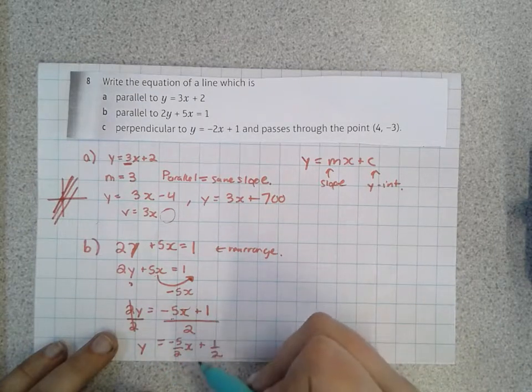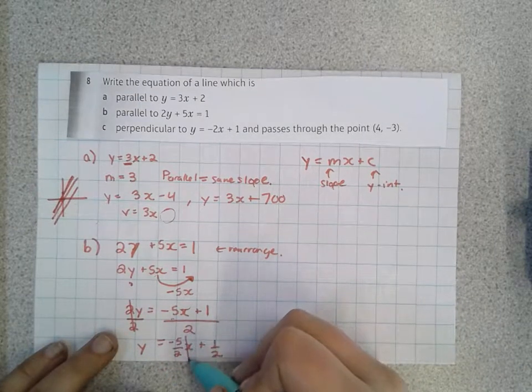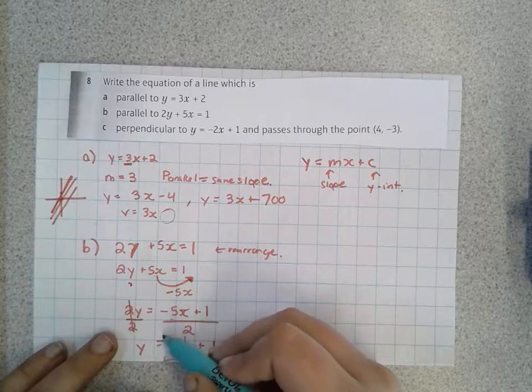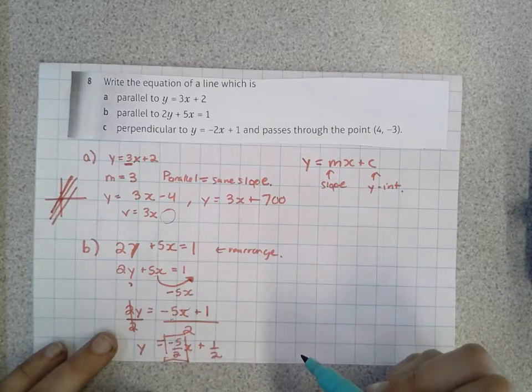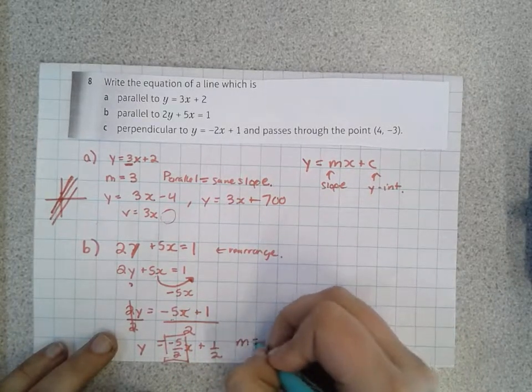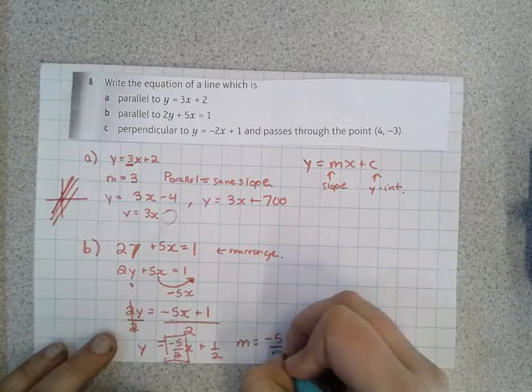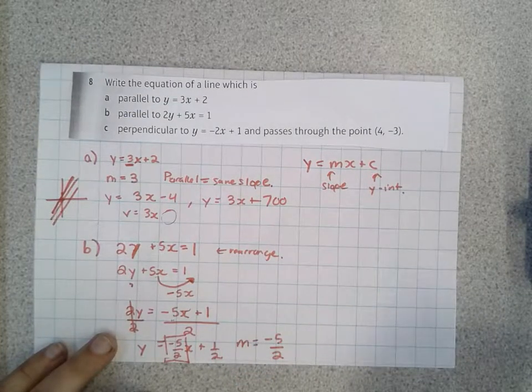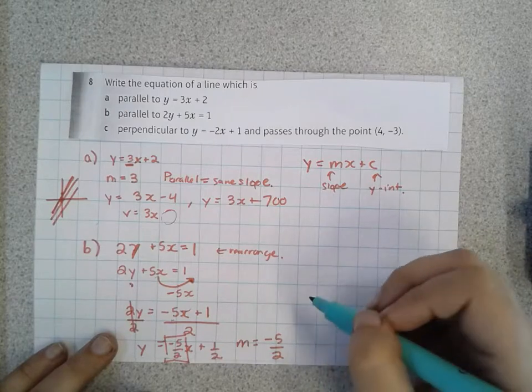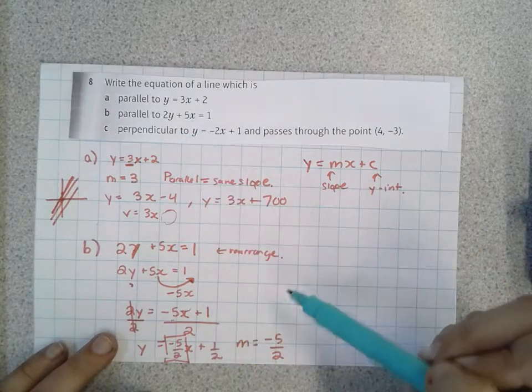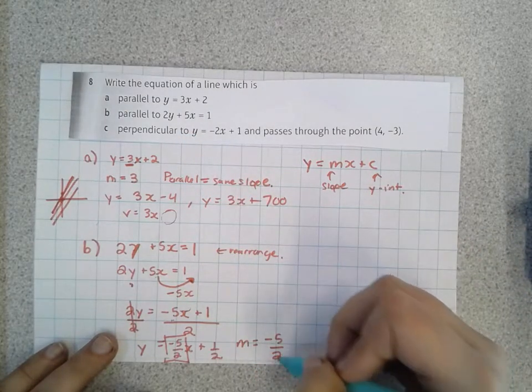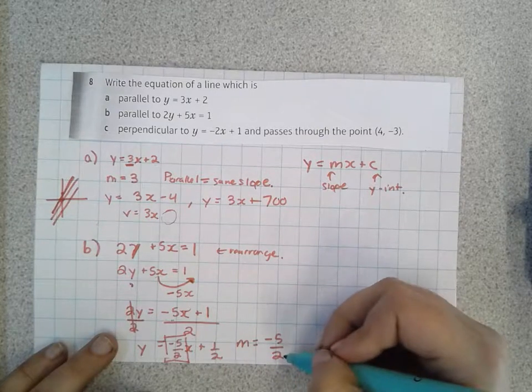Where's my slope in this line? Well, always right in front of my x value. So m is equal to minus 5/2. Perfect. So if we want to find an equation that is parallel to this line, it needs to have the same slope of m equals minus 5/2.